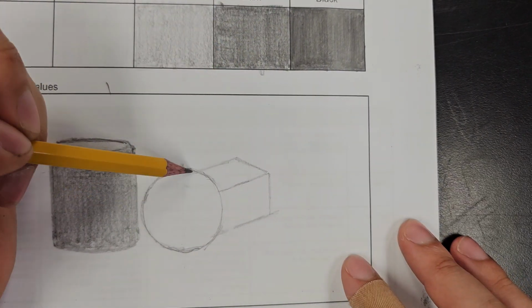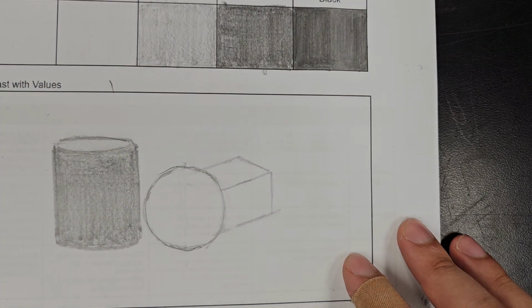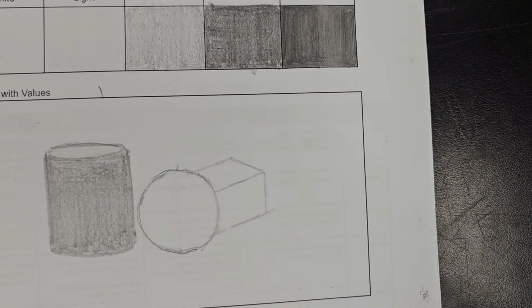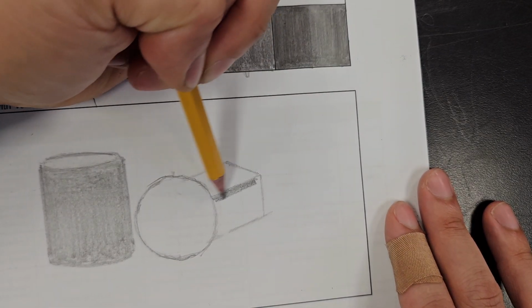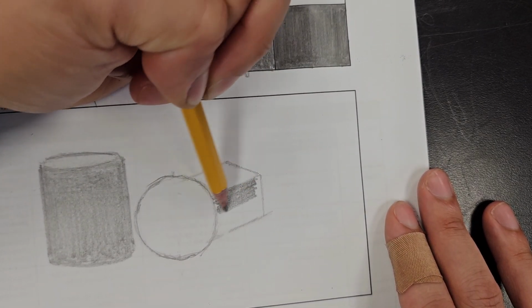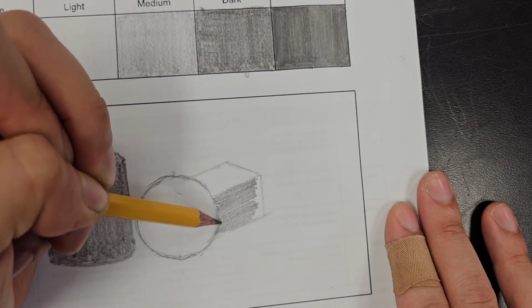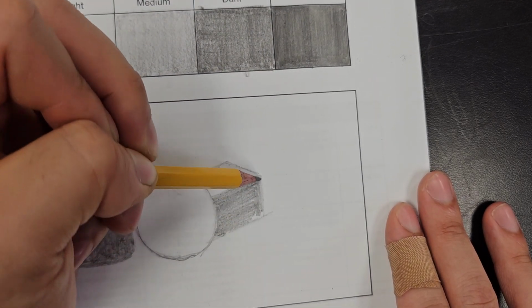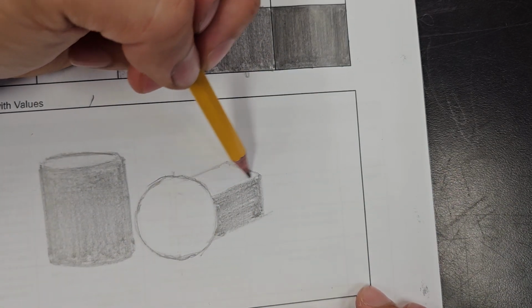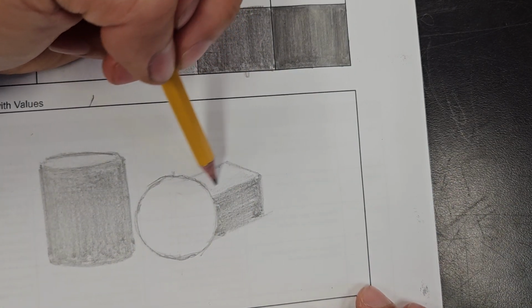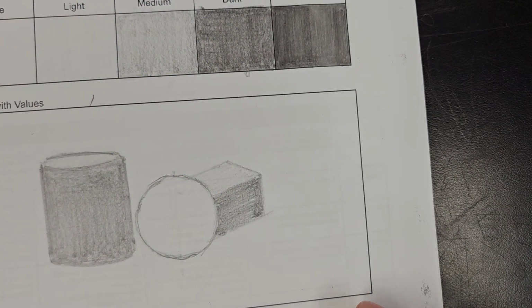Okay, so now my sphere and my rectangular prism are the same, right? They're the same value, and I want them to be different from each other. So I'm gonna give this plane here a medium value, and then we're going to give this top plane a light value. Right? And now it's going to stand out.